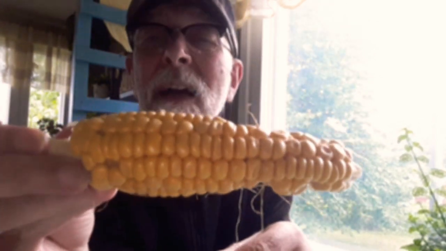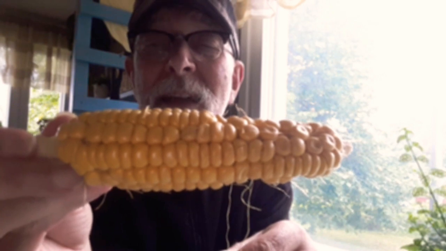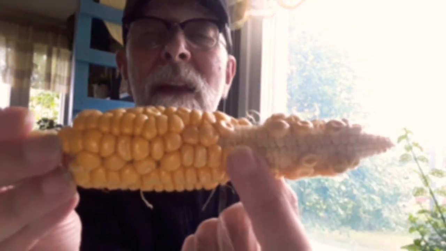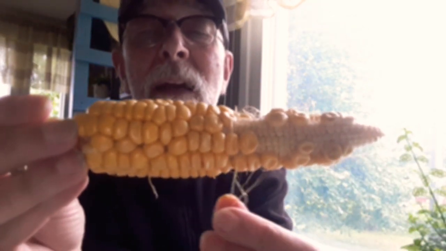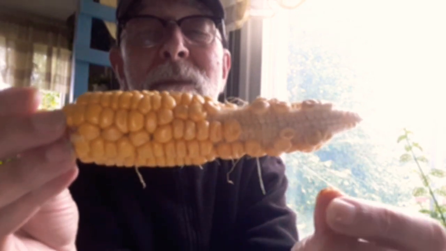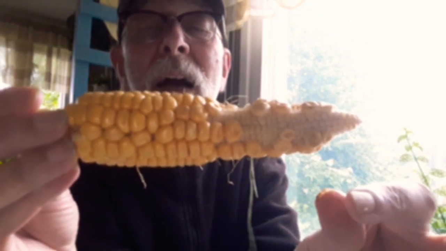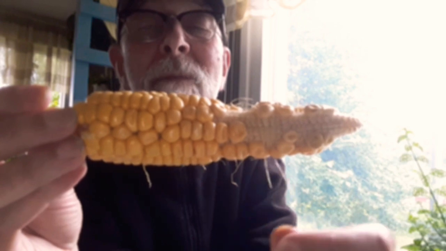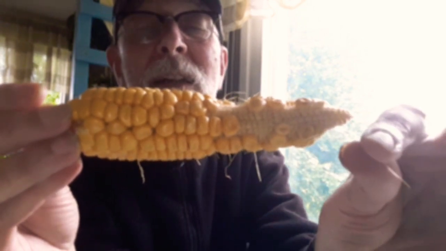This is some corn that I've got. Looks alright on that side, but if you turn it around you see that there are bits that are completely missing. These are the silks. One little grain of pollen lands on the silk.